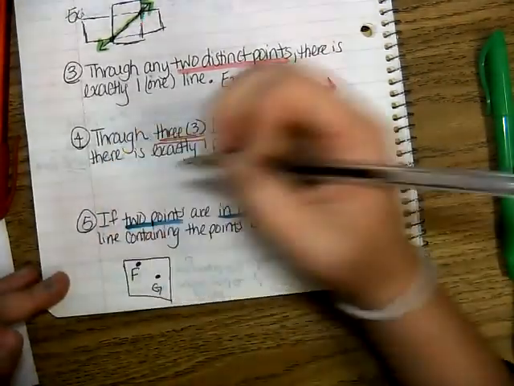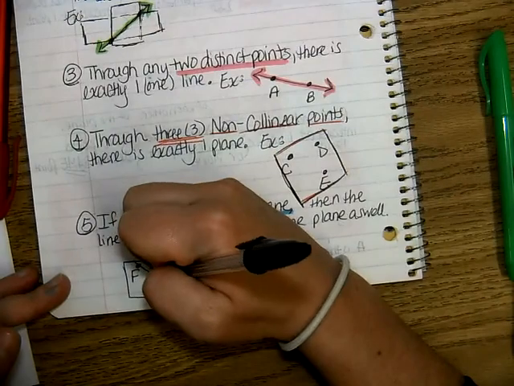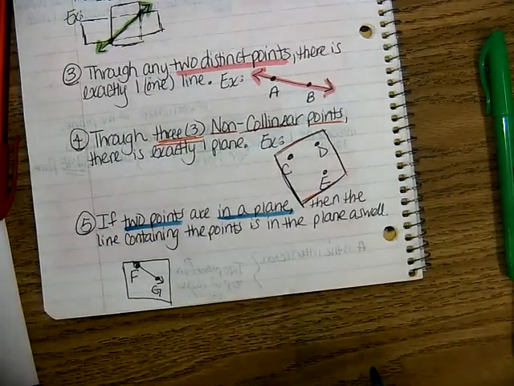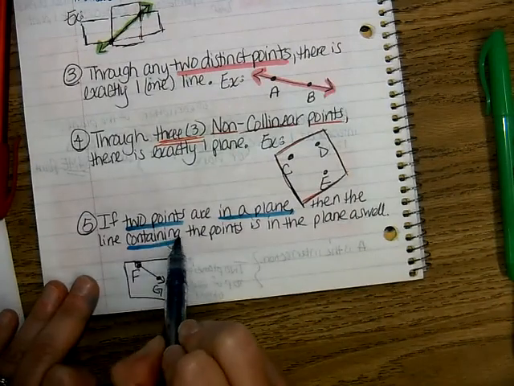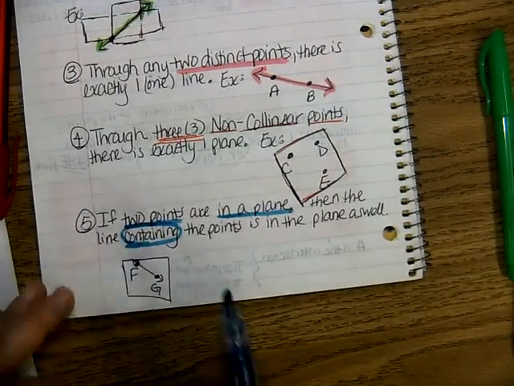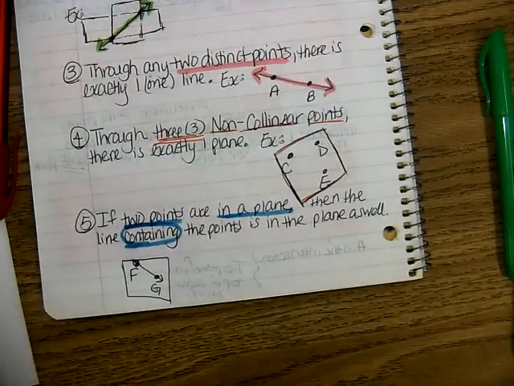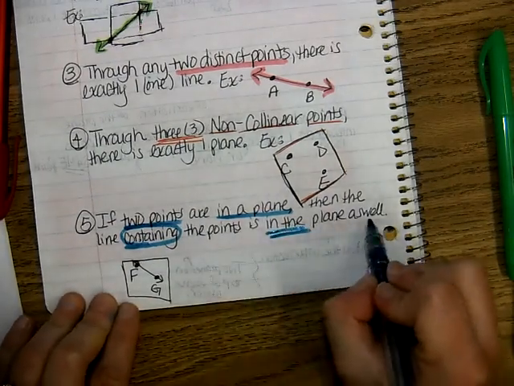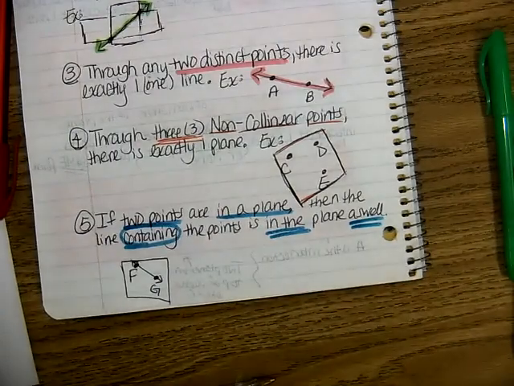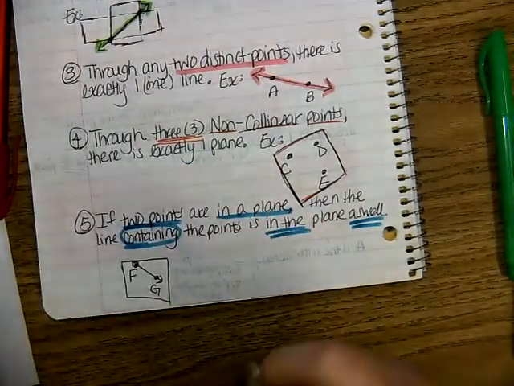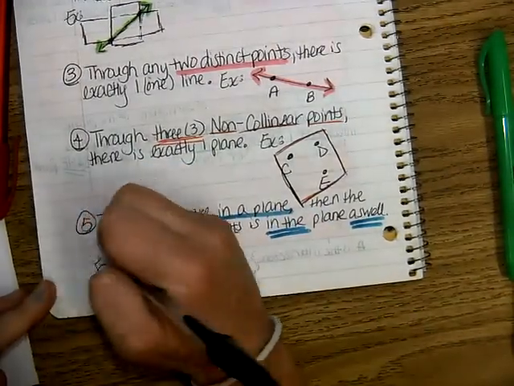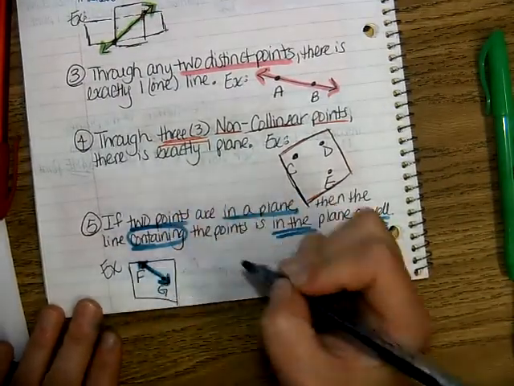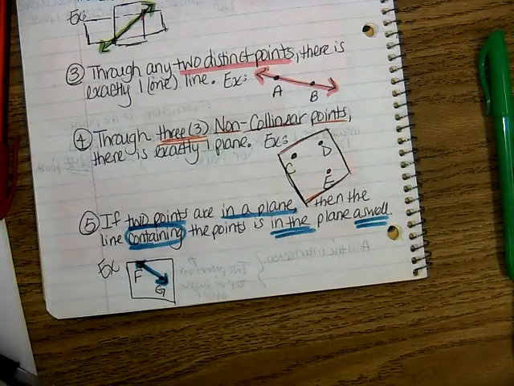Then the line containing these 2 points, so let's draw a line inside of this plane. The line containing, so that means that the points are on the line. The line containing the points must be in the plane as well. So line FG has to be, no matter what, inside of the plane.